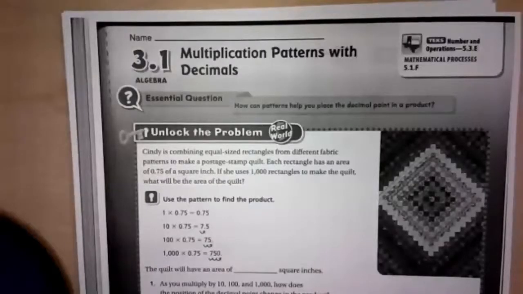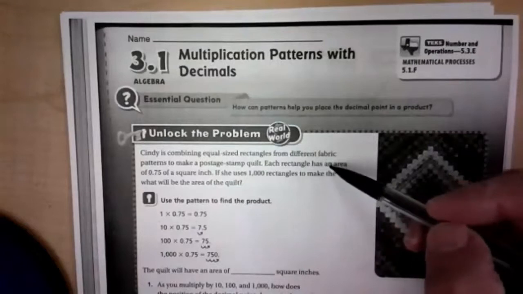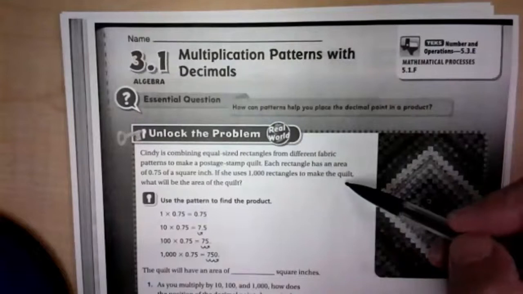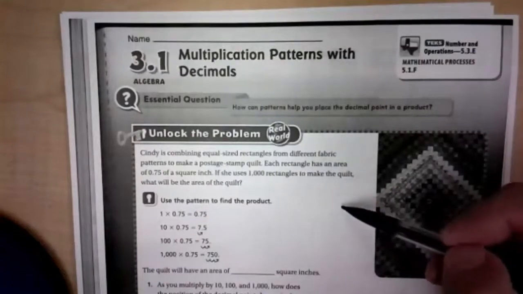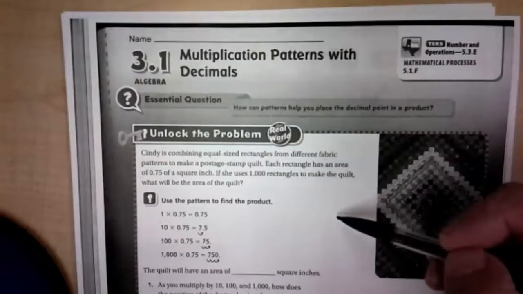This is lesson 3.1 on multiplication patterns with decimals. Our first example says Cindy is combining equal size rectangles from different fabric patterns to make a postage stamp quilt. Each rectangle has an area of 75 hundredths of a square inch. If she uses 1,000 rectangles to make the quilt, what will be the area of the quilt?